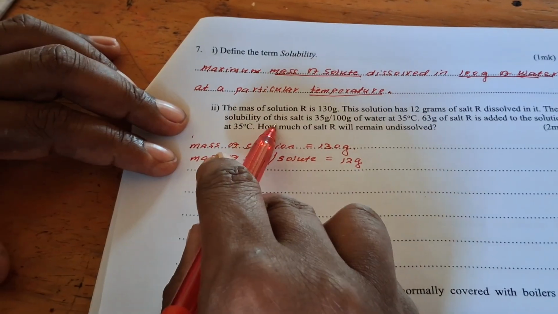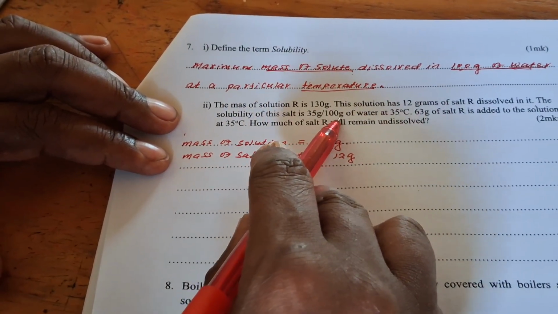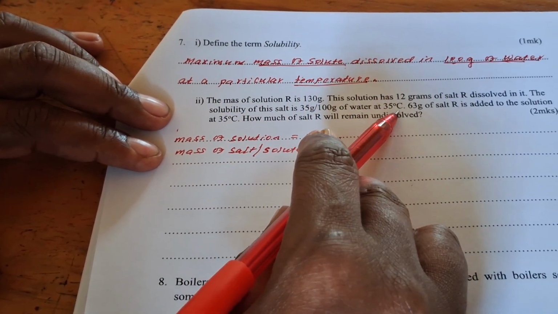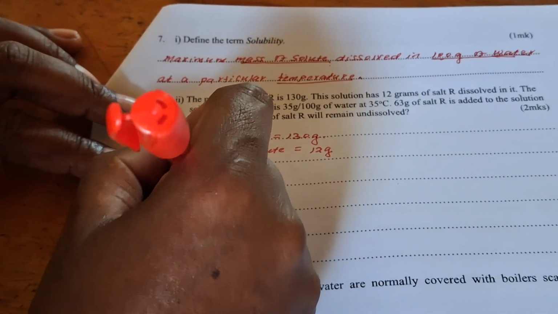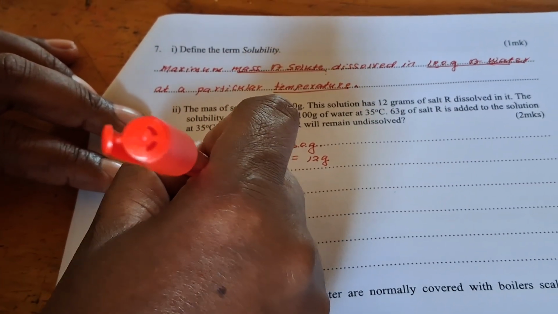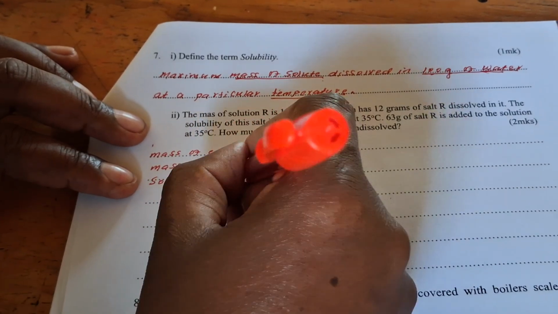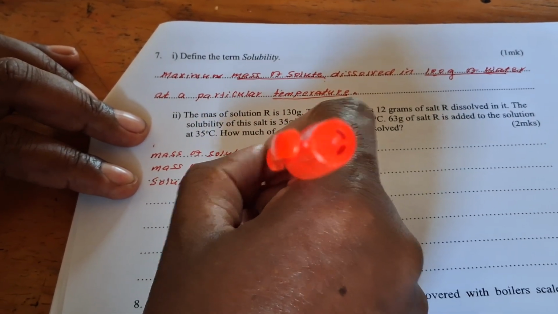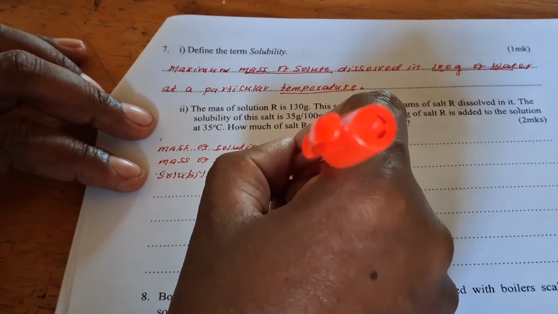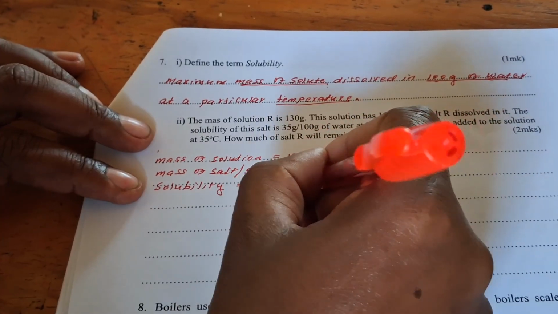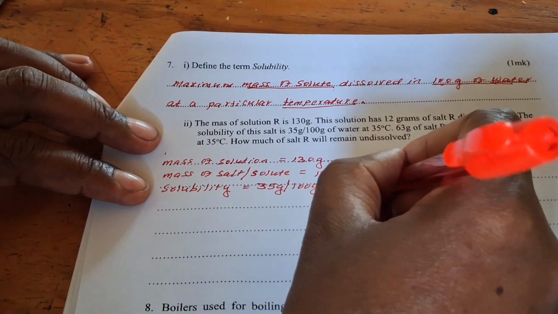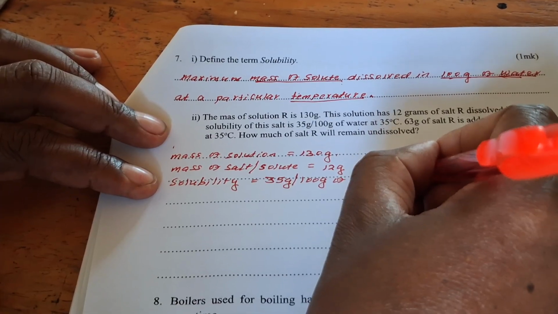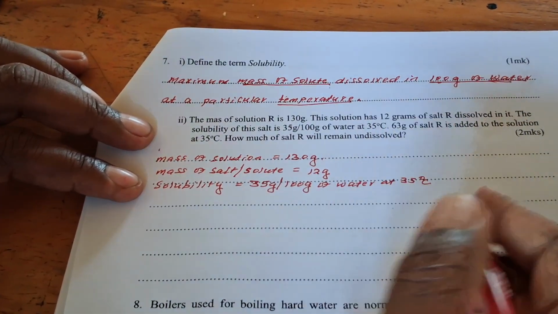The solubility of this salt is 35 grams per 100 grams of water at 5 degrees Celsius. So here we have solubility is 35 grams per 100 grams of water at 5 degrees Celsius.